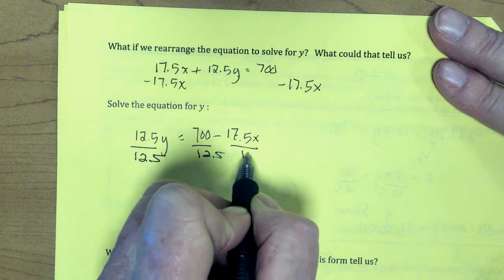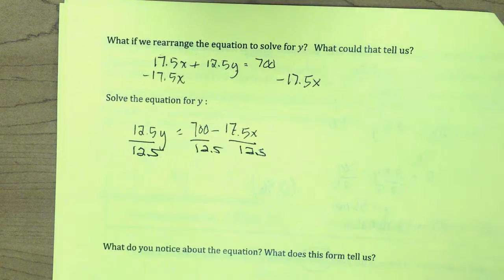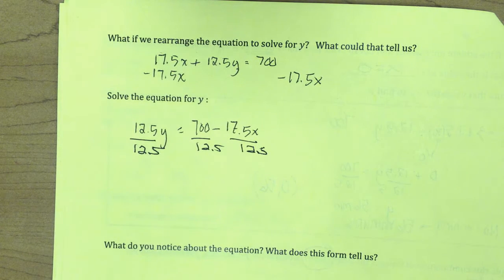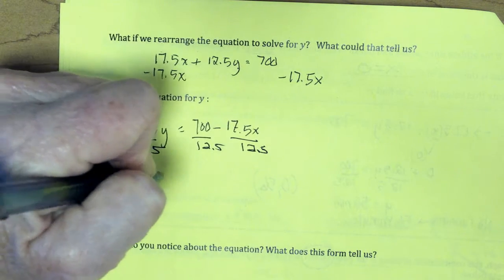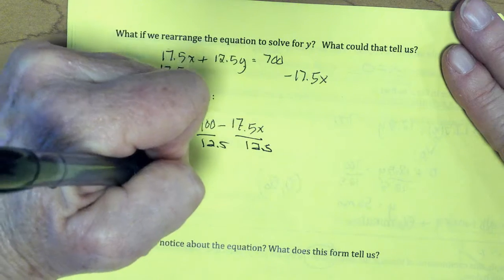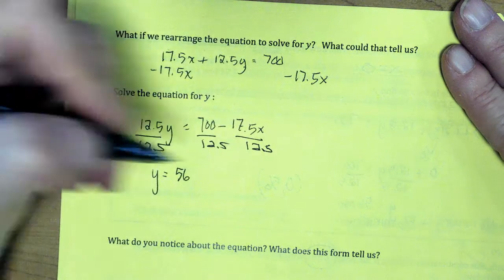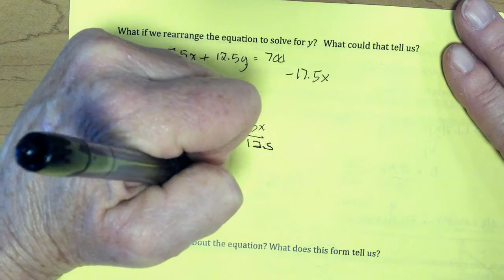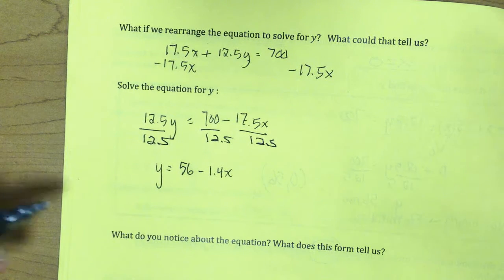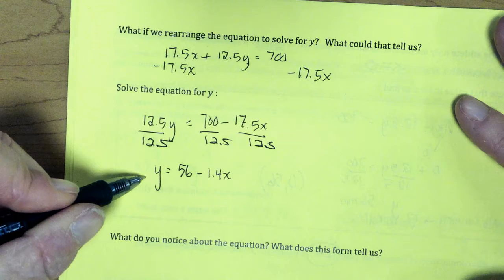These are all those legal moves, remember, that we did yesterday. So when I do all those legal moves, I get 1y is equal to, taking 700 divided by 12.5, 56 minus 1.4x.